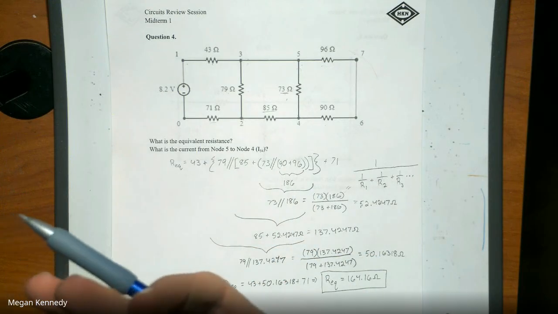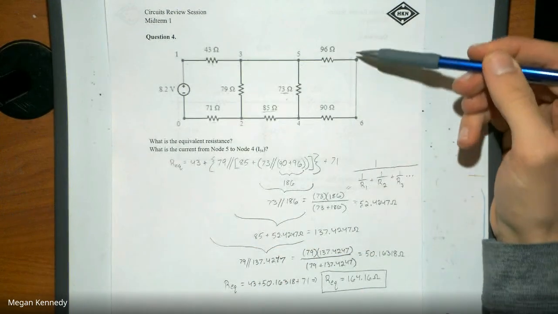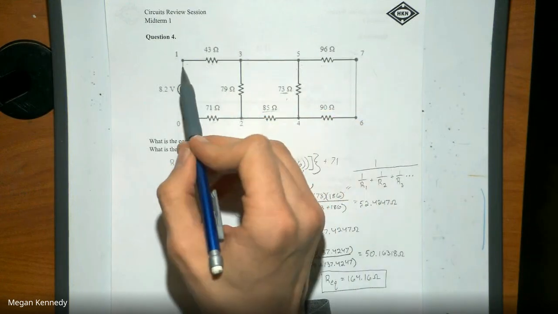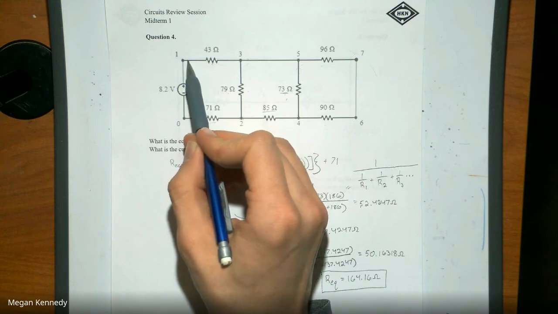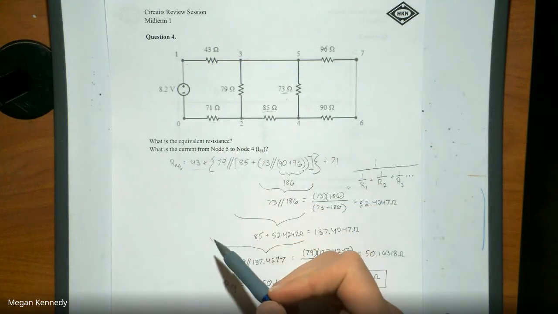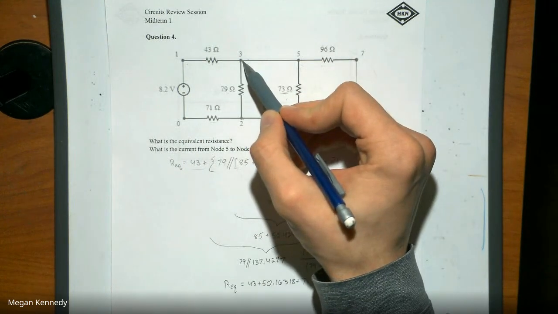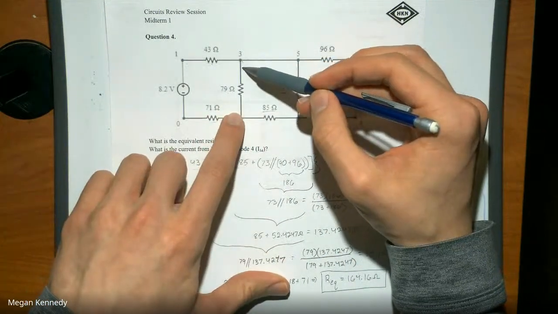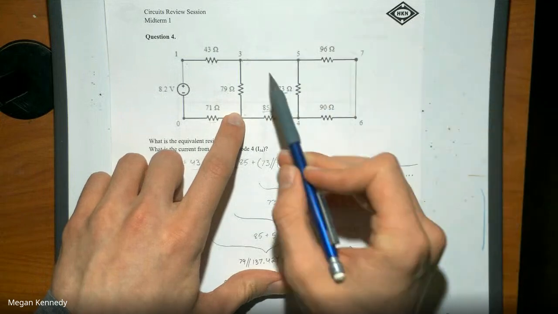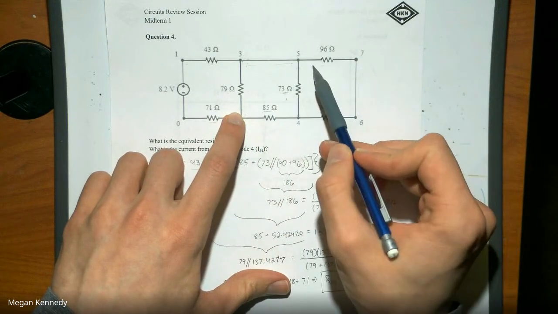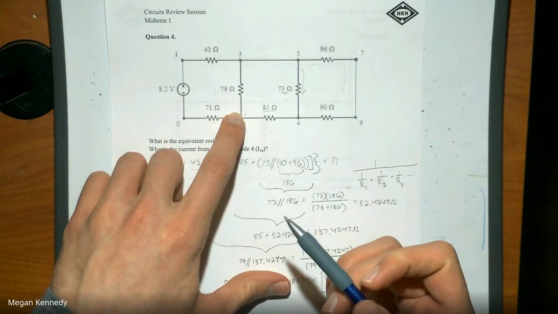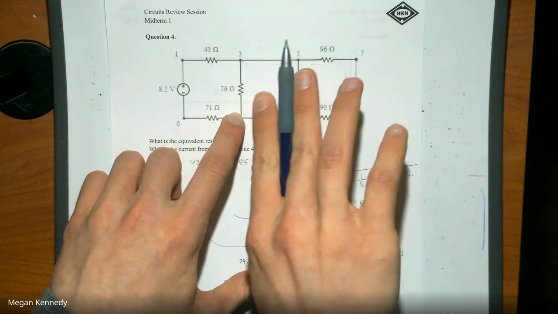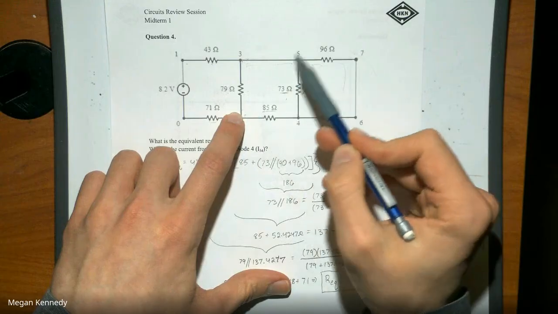Another way you can do it, if you're confused, is you can start on this other side. But essentially, what I did this time, starting from our node 1, we have 43 ohms, so we just write 43. And now when we hit node 3, we can go down here. We have the 79 ohm resistance, but current doesn't all have to go through that resistor. It can go down this way to node 5, and it can break down from 5 to 4. So now this 79 ohm resistor is going to be in parallel with an equivalent resistance over here.